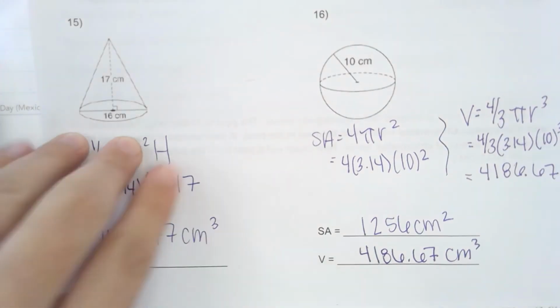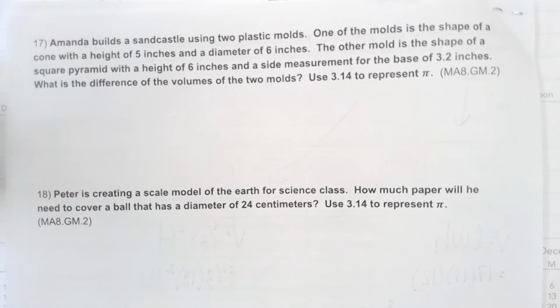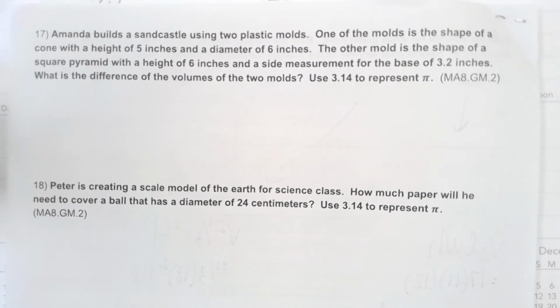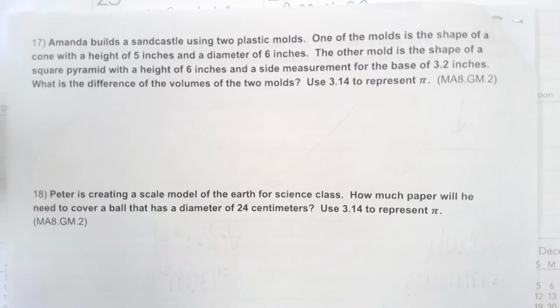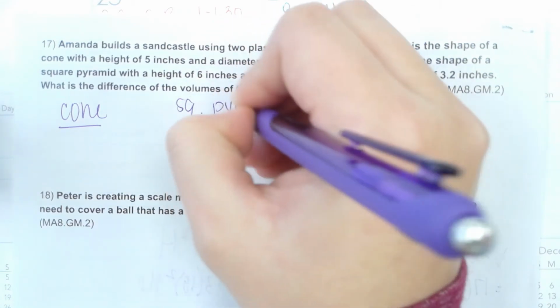All right, back side is our application problem. So this says Amanda builds a sandcastle using 2 plastic molds. One of the molds is the shape of a cone with a height of 5 inches and a diameter of 6. The other mold is the shape of a square pyramid with a height of 6 and a side measurement for the base of 3.2. What is the difference of the volumes of the 2 molds? So the very first thing that we're going to have to do is find the volume of the cone and of the square pyramid.